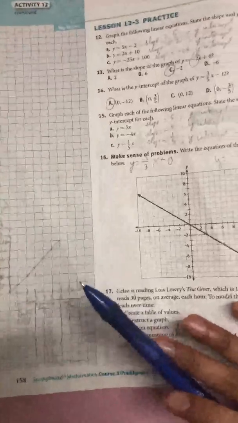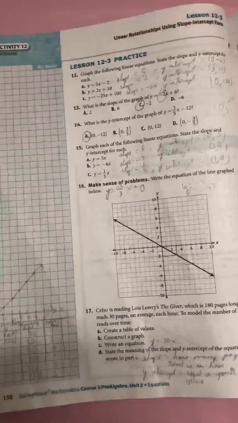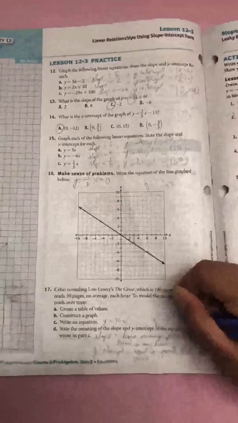You can do that because we had a lot of practice with that also. And number 17c says write an equation. Our equation is going to be y equals 30x. Or if you want a more complex equation, you could do y equals 180 minus 30x.